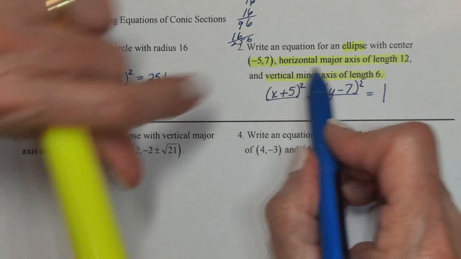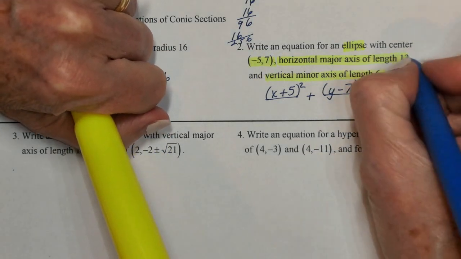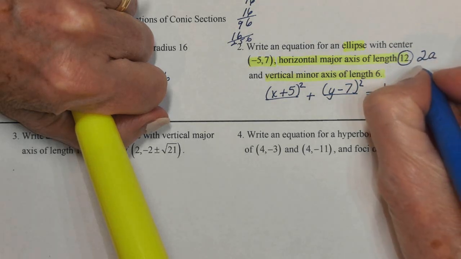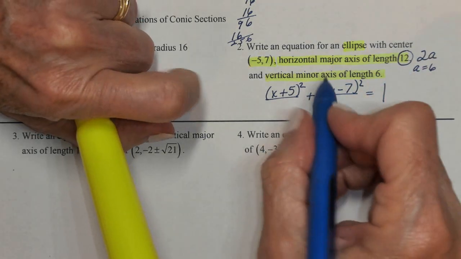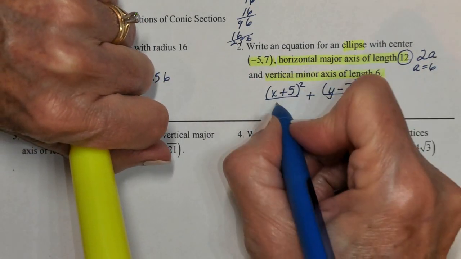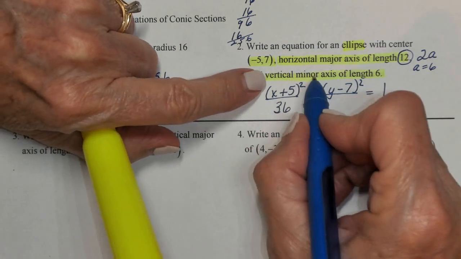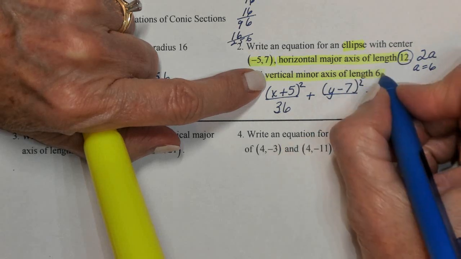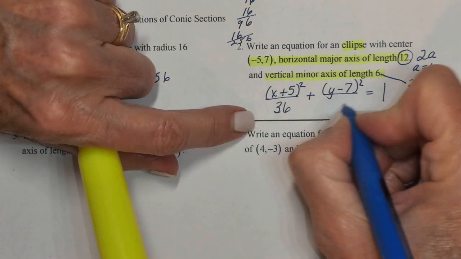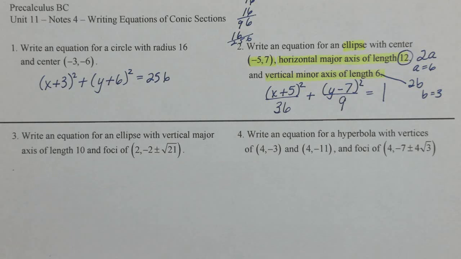Okay, the horizontal is the major axis, and it has length 12. So that is 2a, right? Which means a is 6. And it's horizontal, so it's under the x's. And the square of 6 is 36. The vertical minor axis of length 6, that is 2b, so b is 3. So underneath here we square that and we get 9. So that is the equation.